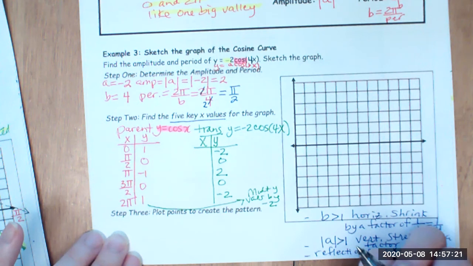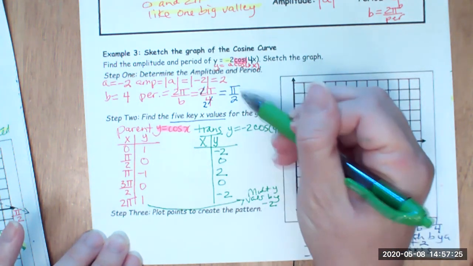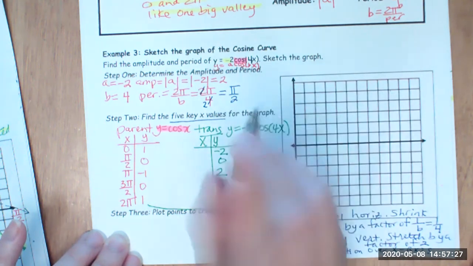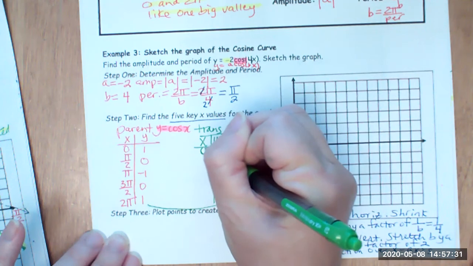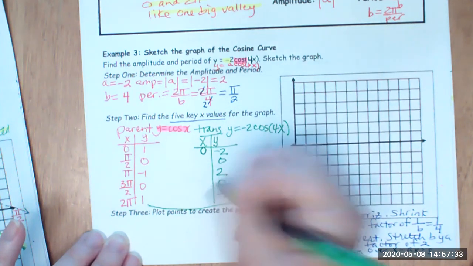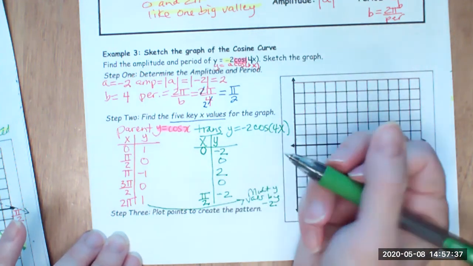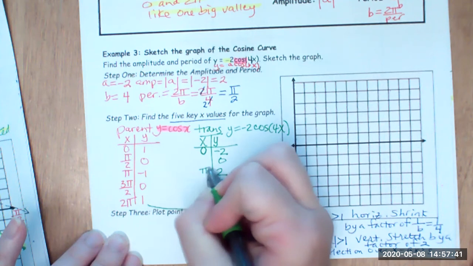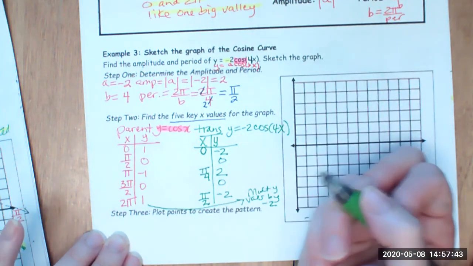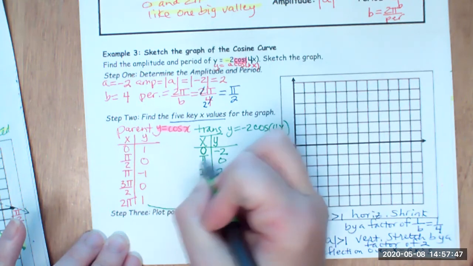Now, for the x values here, remember the period is pi over 2. So remember, we've got 2 different ways we can do this. One is split this up into 4 intervals. So 0 to pi over 2. I know that half of a half is a fourth, so halfway I'm at pi over 4. I also know that half of a fourth is an eighth, so halfway would be pi over 8.